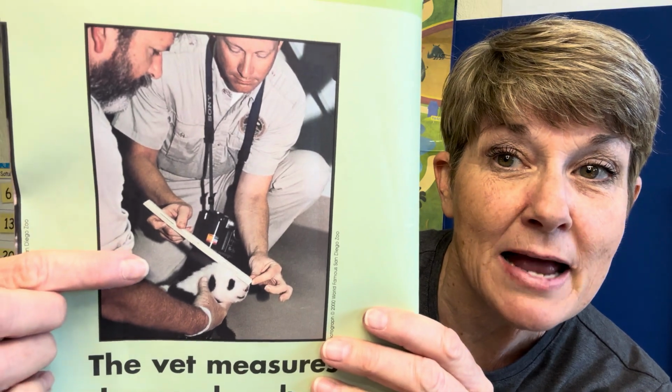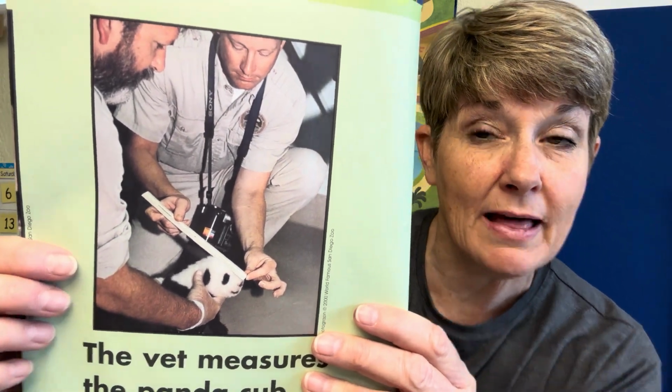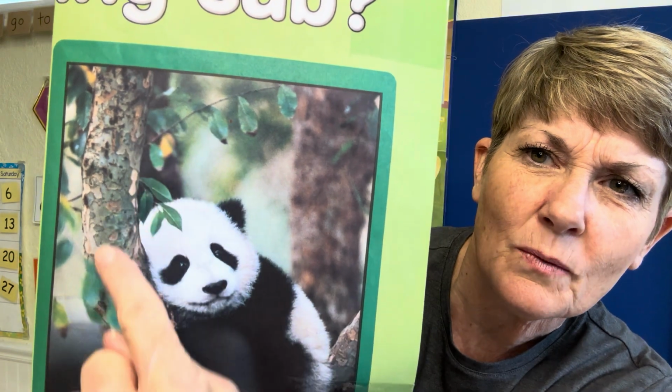Was that a good way for them to help make the baby panda grow? Another thing they would check on is they would measure him and make sure he was growing like he was supposed to so that he would be healthy. And because so many people were able to help him, he was growing bigger. Now look what is around that baby.